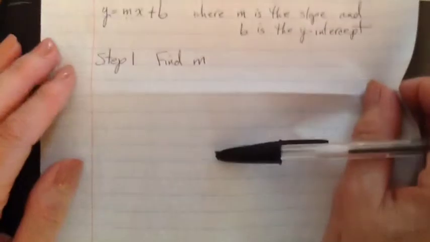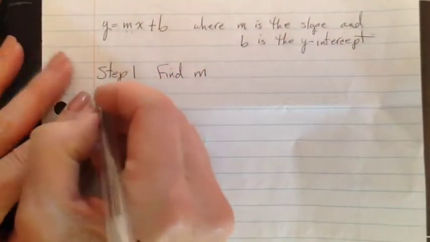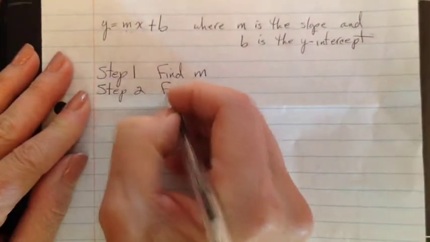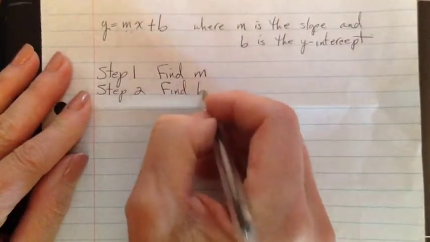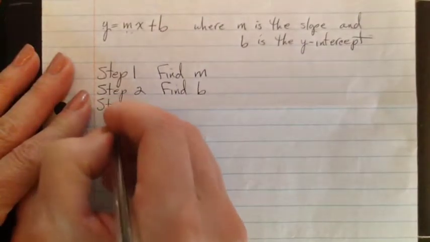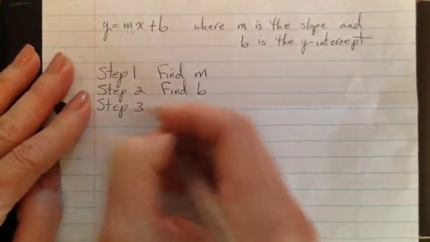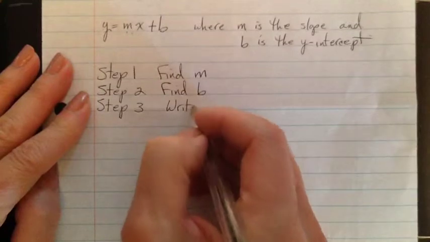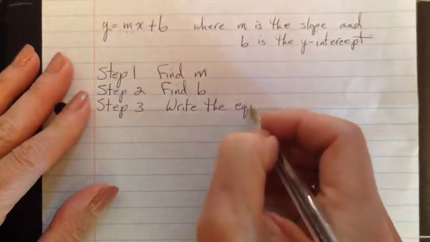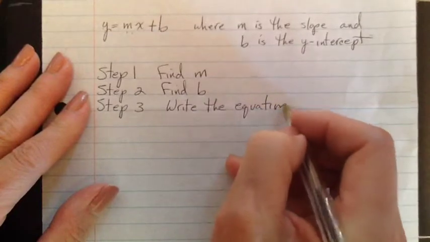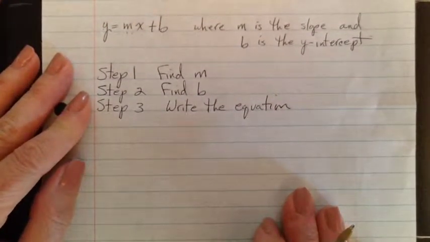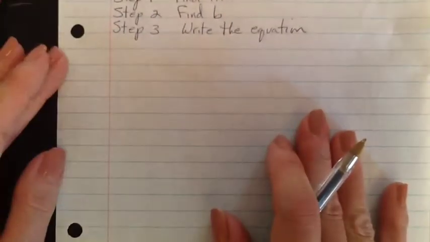Step two, find b. And maybe again you're lucky and it's given. And step three, write the equation by substituting the value of m and b into y equals mx plus b. All right, let's look at a few examples.